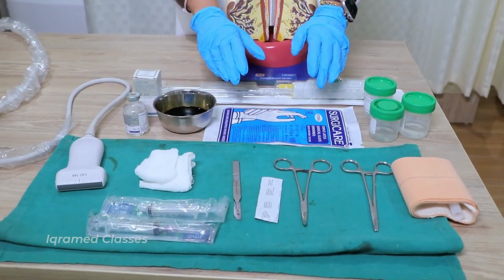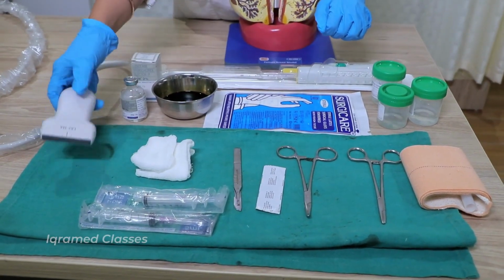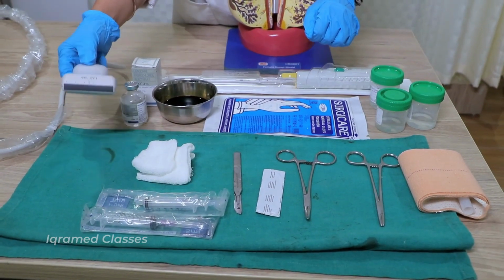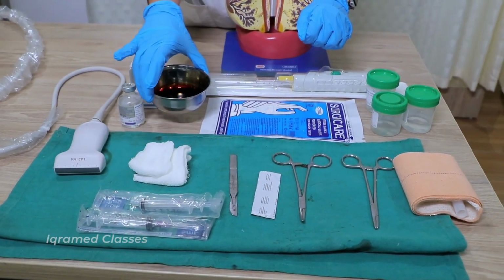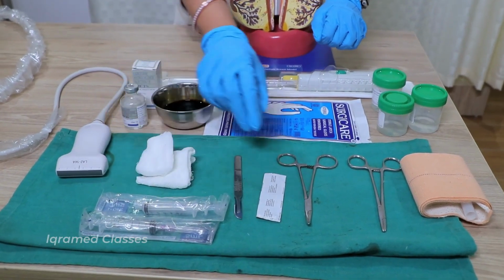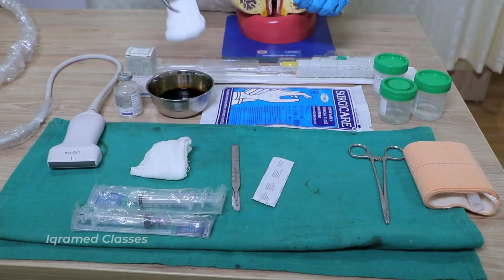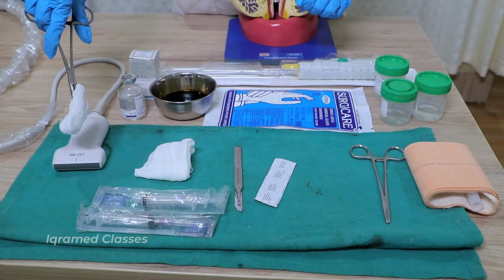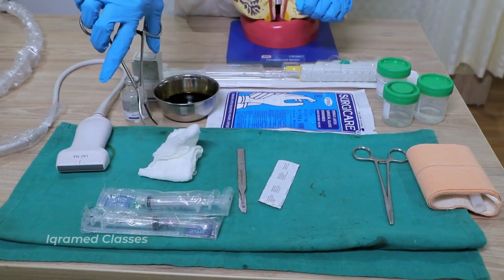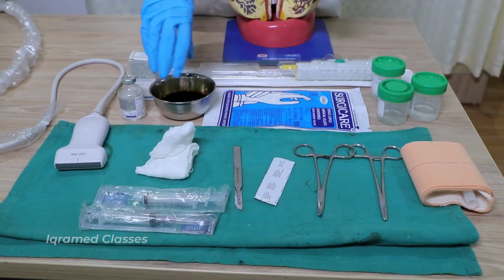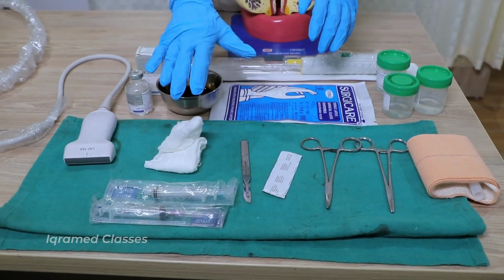For the fine needle aspiration cytology, first and foremost what you need is your linear ultrasound probe, because you will localize the lesion with this. You need betadine solution, you need gauze pieces. You will dip a gauze piece in this, clean the probe with it, then you are going to hold the second gauze piece, clean the patient with betadine, throw the gauze piece, keep the rest handy.